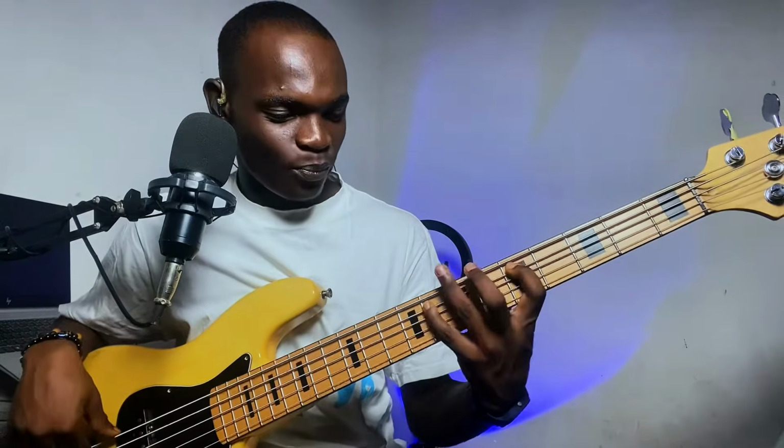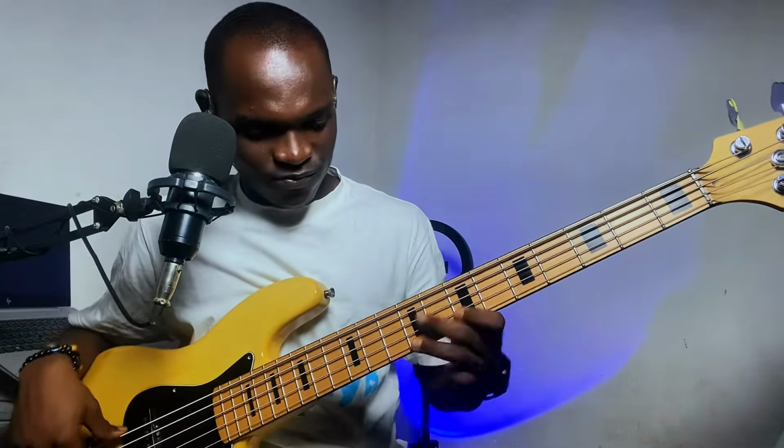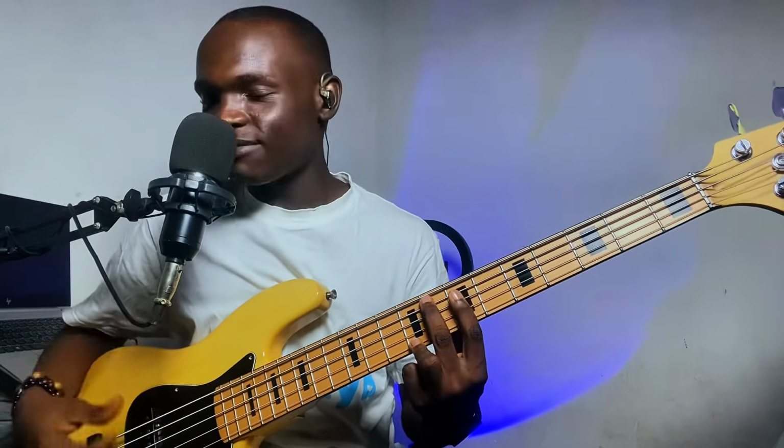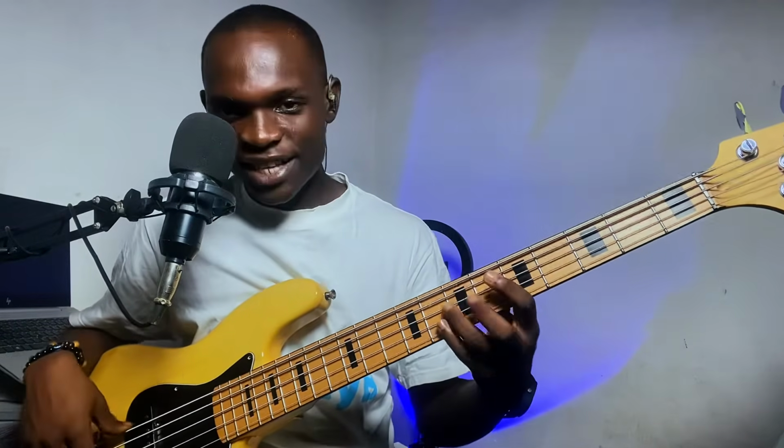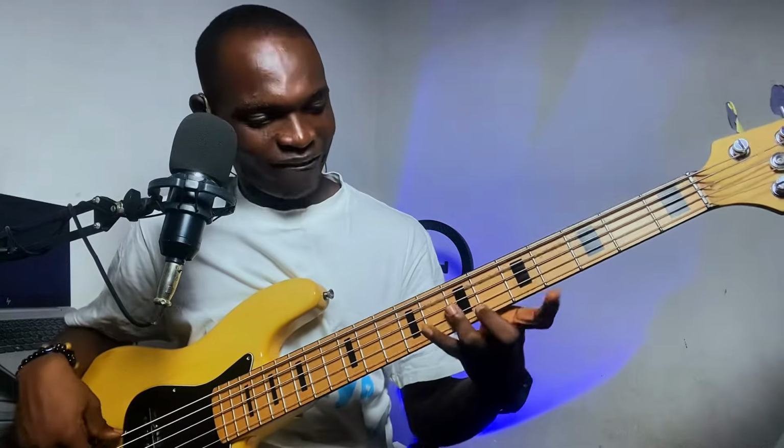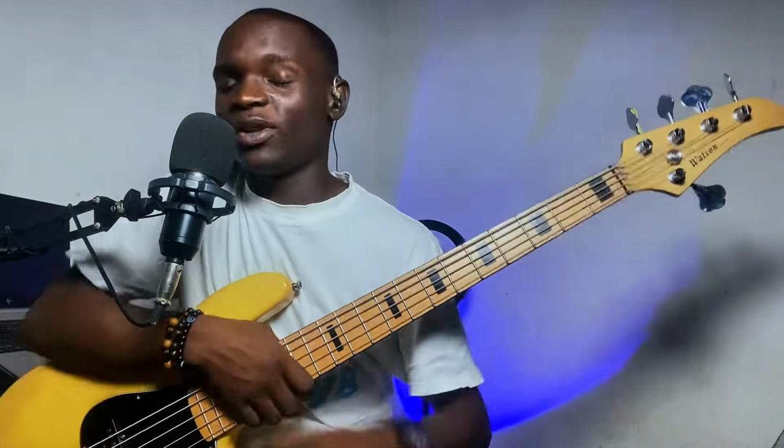I think I have a lick that I played something like this. So, do you see that? I still have something like this. Do you see that? So it's very, very important to know how to play the triad as a bass player. There are so many patterns you can use, but these are the basics you can use to actually master it.